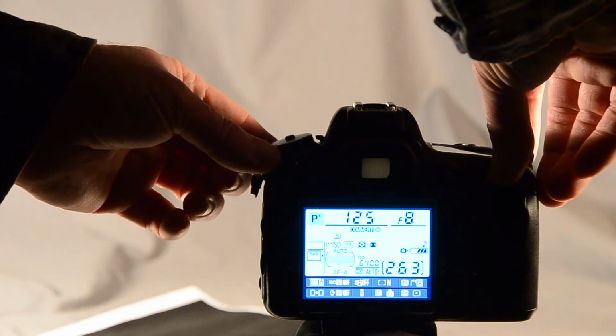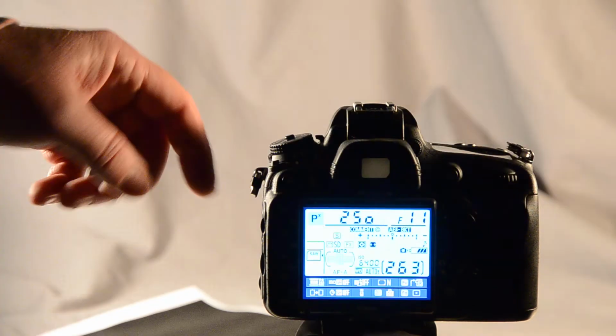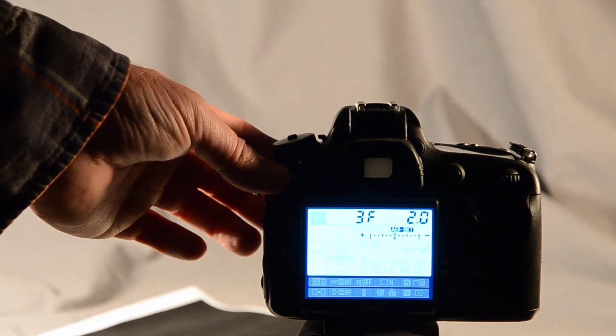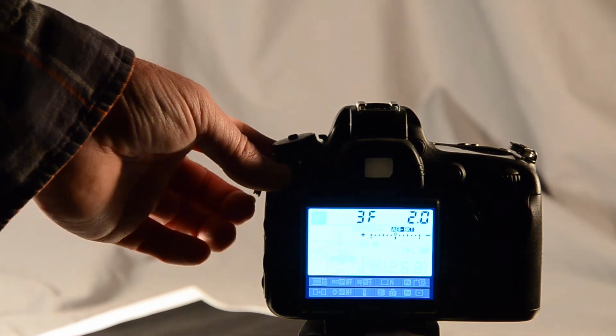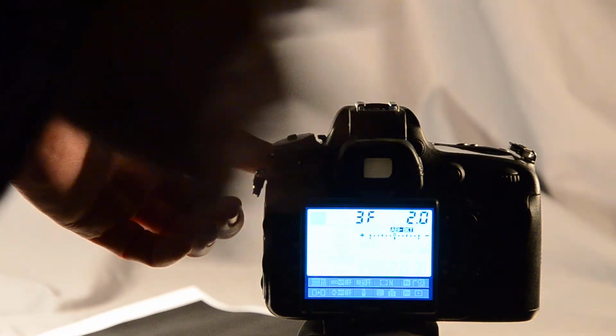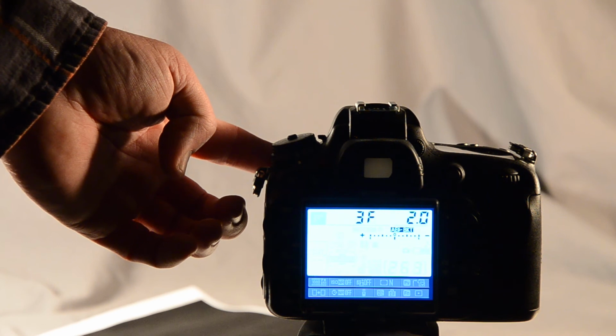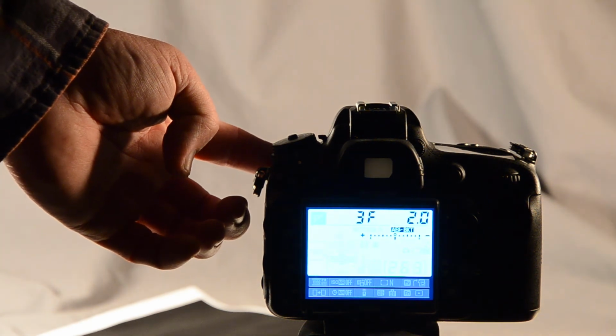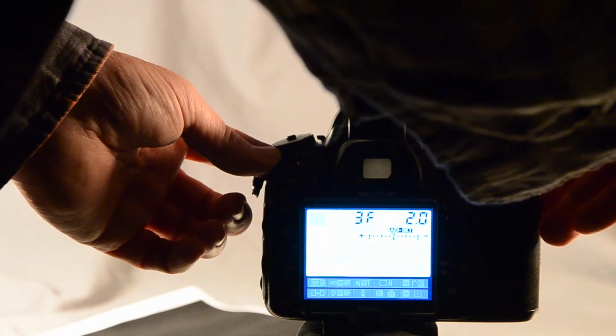Another thing you can do is engage the bracketing function of your camera, to where this one is going to take 3 frames 2 stops apart, and it's going to adjust the exposure, so hopefully one of those exposures will work.